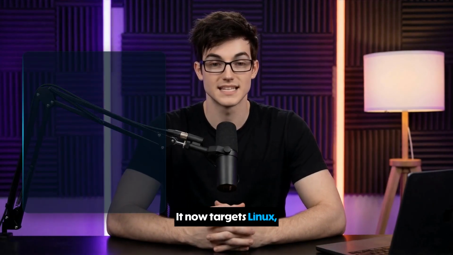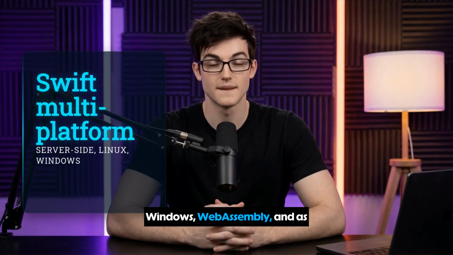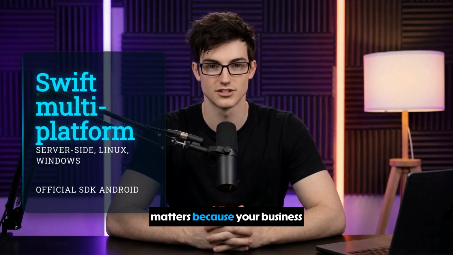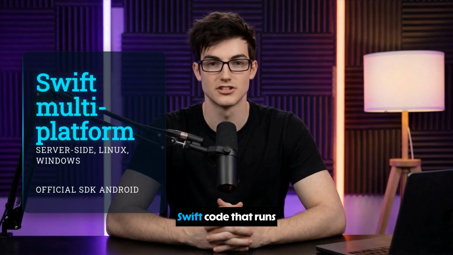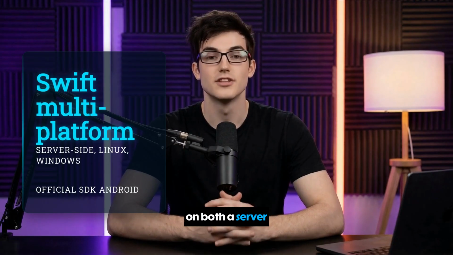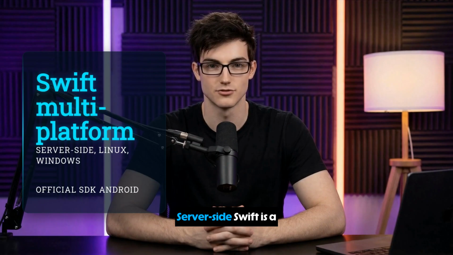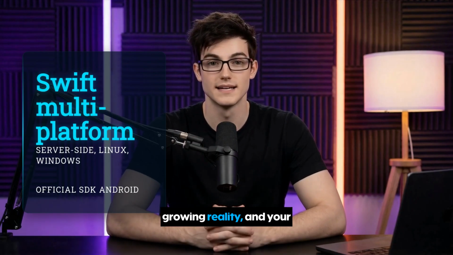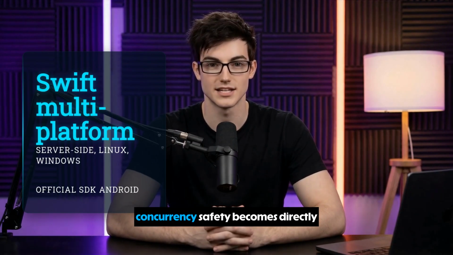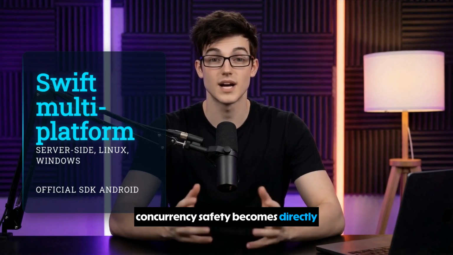Swift is officially a multi-platform language. It now targets Linux, Windows, WebAssembly, and as of October 2025, an official SDK preview for Android was announced. For iOS developers, this matters because your business logic may increasingly be Swift code that runs on both a server and a client.